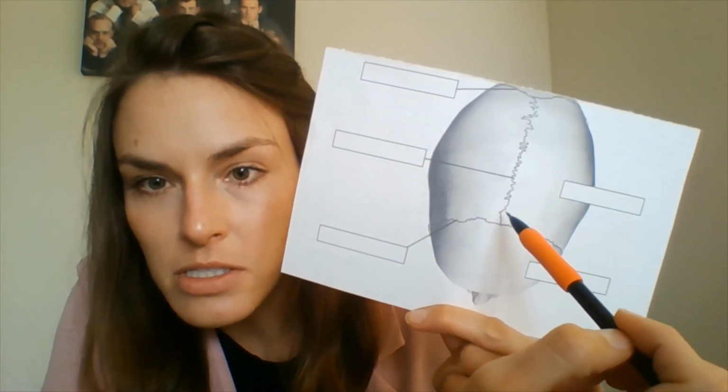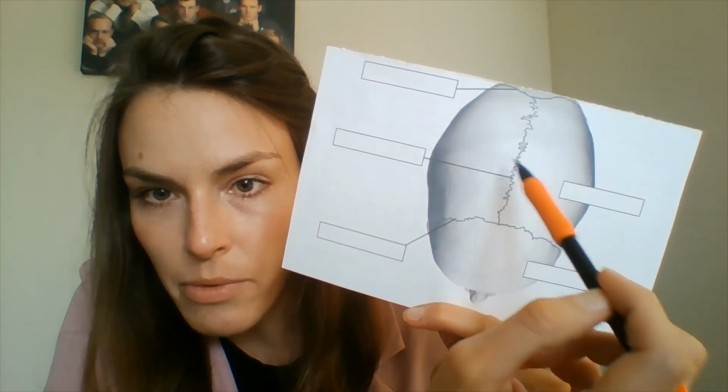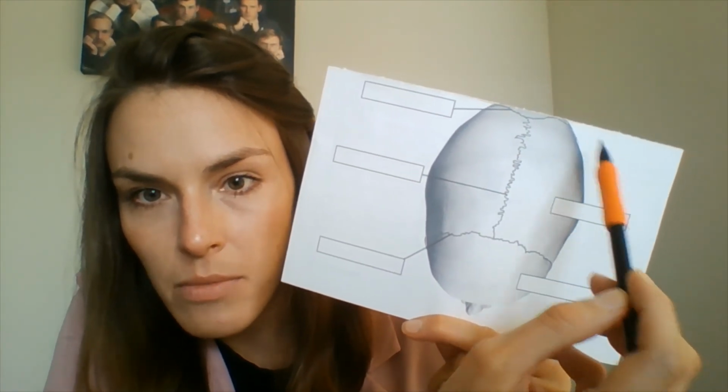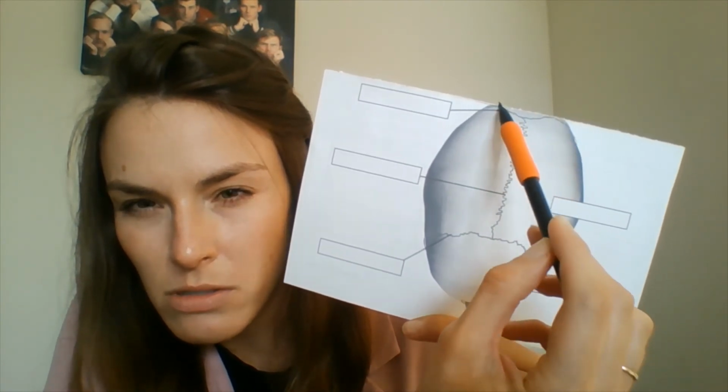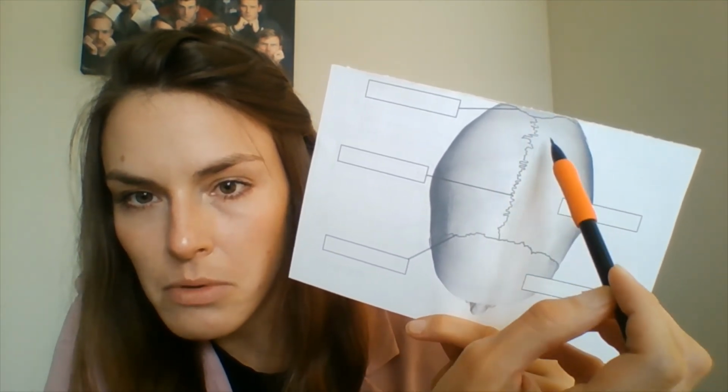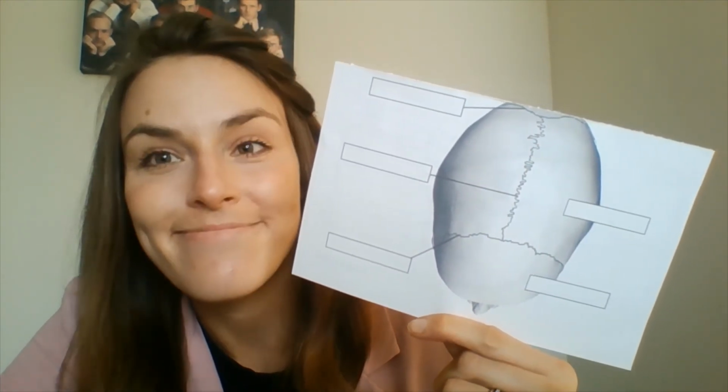And then you have your sagittal suture that separates your parietal bones. And then in the back here, you have your lambdoid suture, which goes all the way across. You can hardly see it, but it separates your occipital bone and your parietal bones.